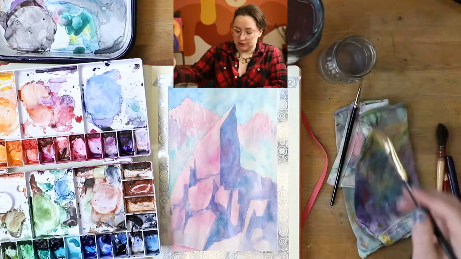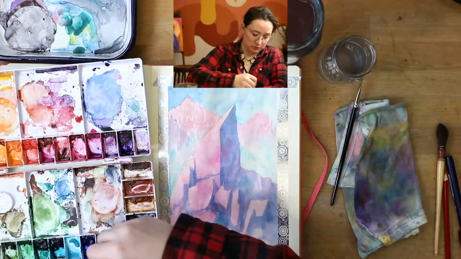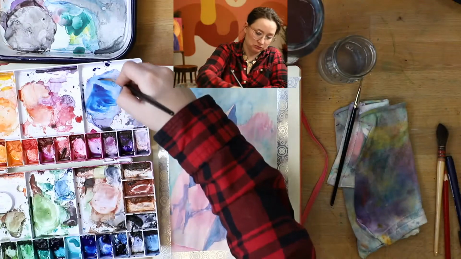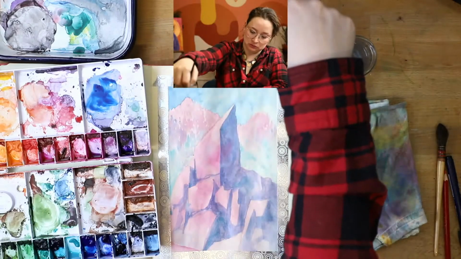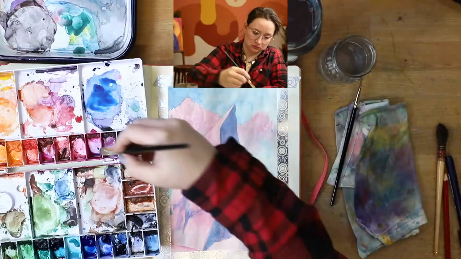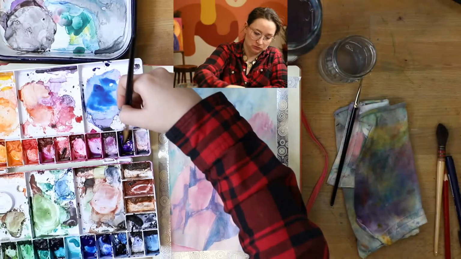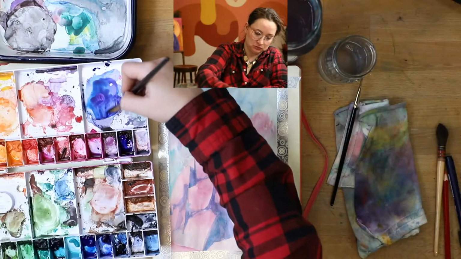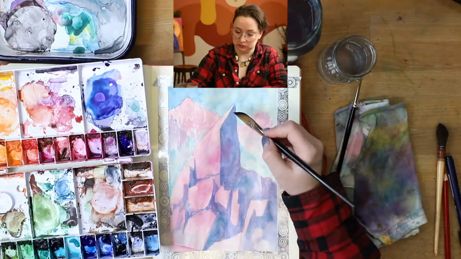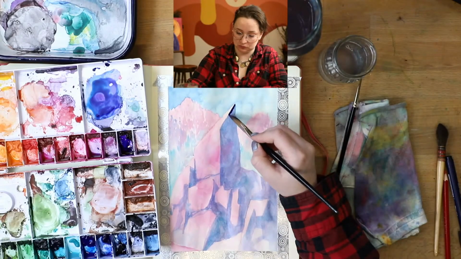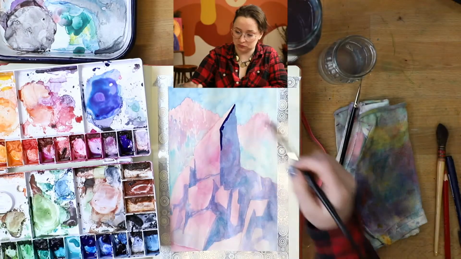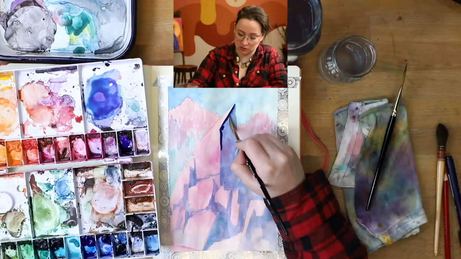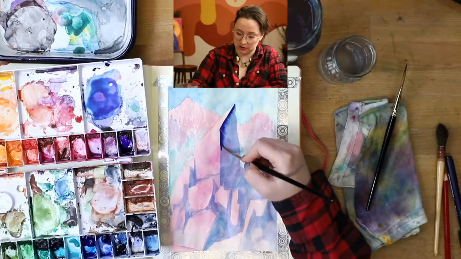Oh my goodness. All right, let's make it a little bit darker this time. All right, employing my second brush. Get a little fade there.